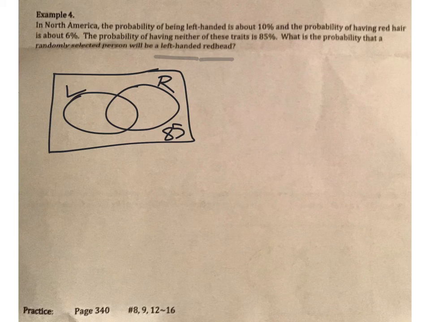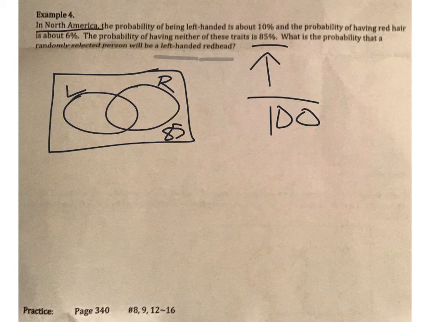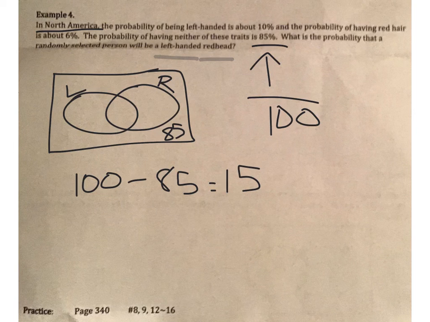Now notice they don't give you a total, but you can notice that these are out of percents, and percent means out of 100. So that means any of these numbers, or our total here for the amount of people that we're looking at, would be based out of 100. So obviously in North America, there's more than 100 people, but they took that stat and changed it into percentages. So with that, we know that 85% are neither, so they'd be in that outside space here. So if we take 100, the whole area, take away what we've used up, that means we have 15% left.